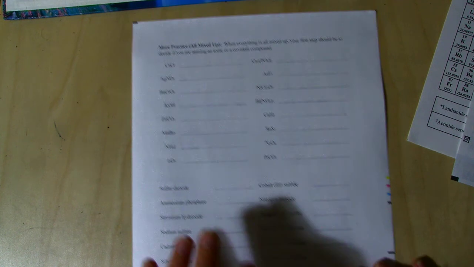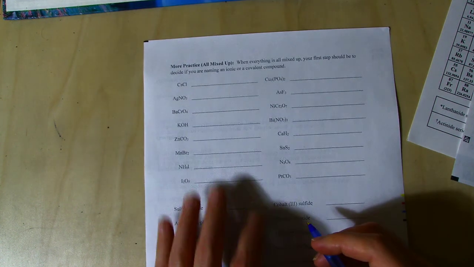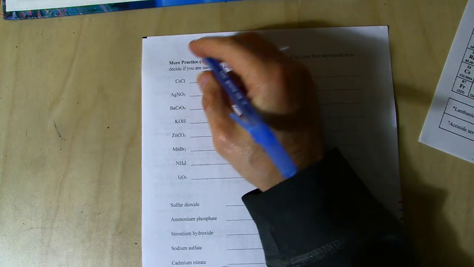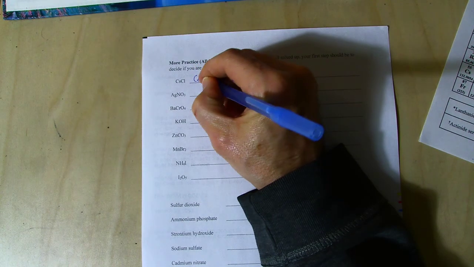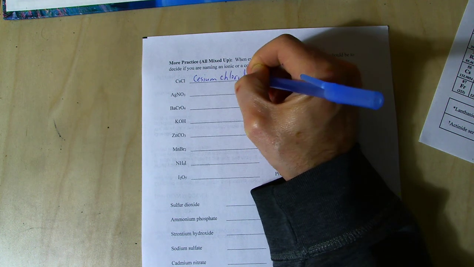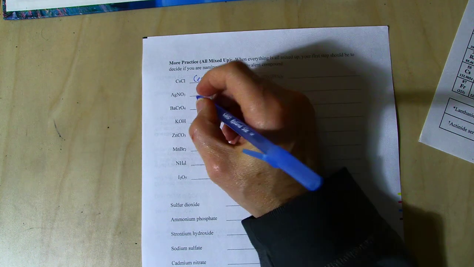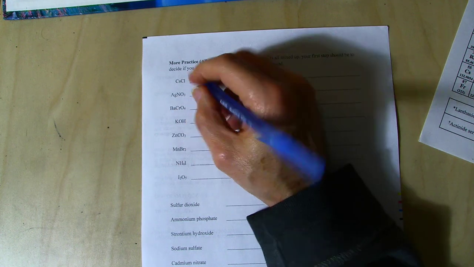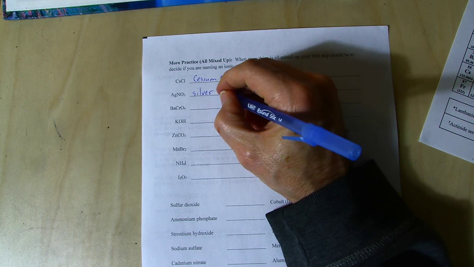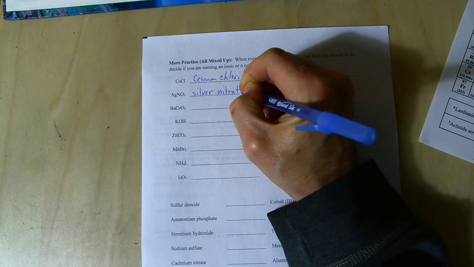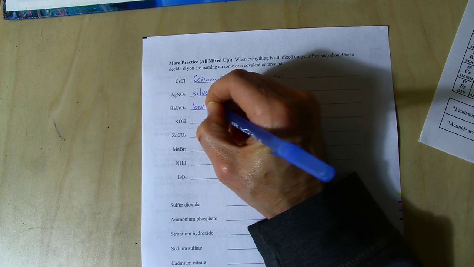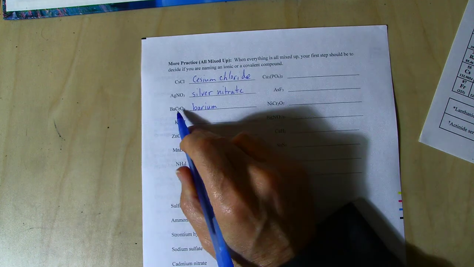Okay, so what are the names of these things? Okay, so this one is going to be cesium chloride. It's ionic. This one is ionic, metal, non-metal, so this is going to be silver nitrate. Barium, and that's going to be chromate.